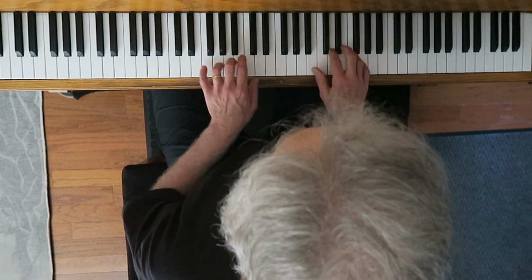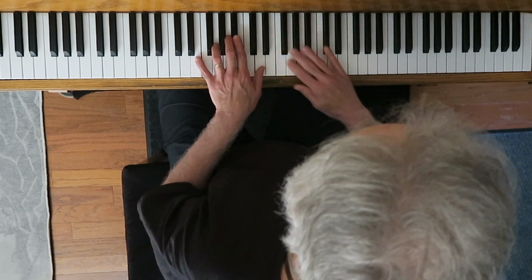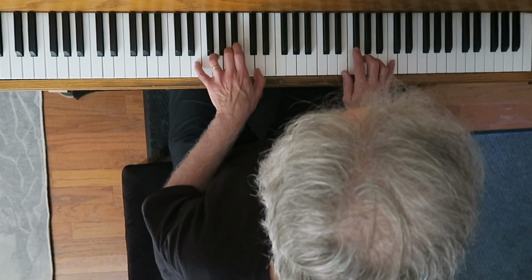And you want to be able to start anywhere, because when you're improvising, you might come to that idea from another location. Maybe you're playing your blues scale.